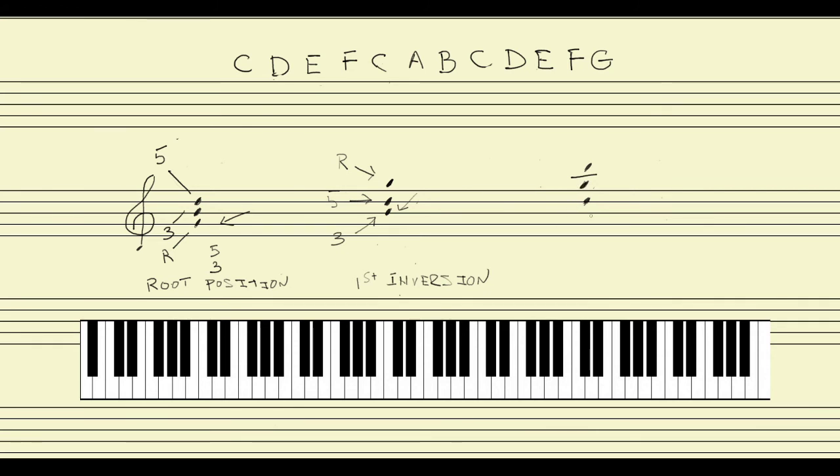So now we have D, G, B. But again, just because these notes have switched positions, they are not going to lose their names. So the G is still the root of the chord, even though it's positioned now in the middle of the triad.